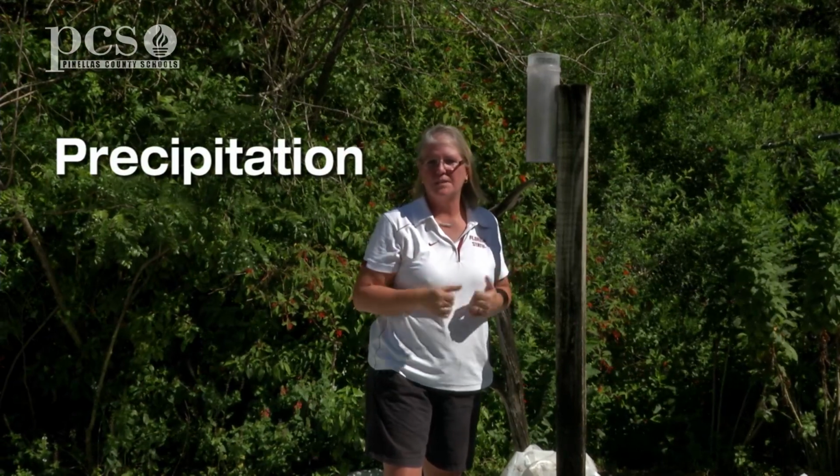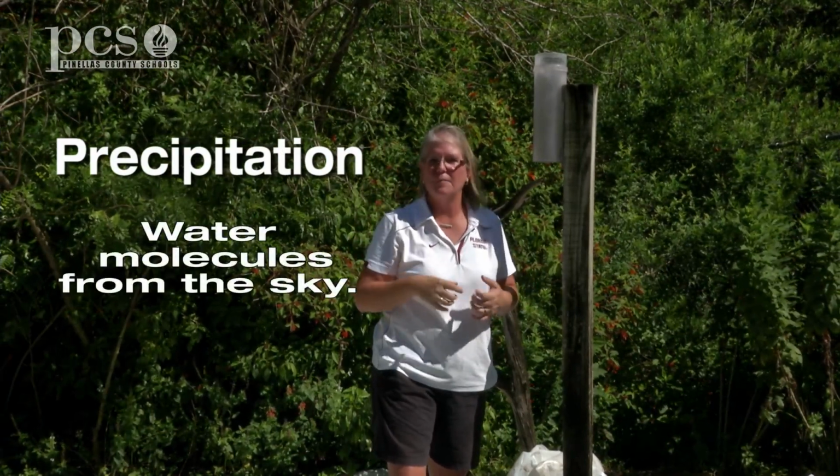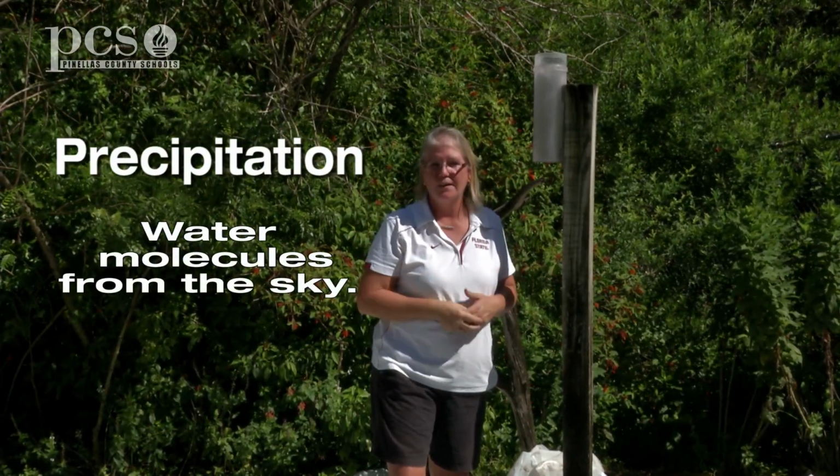Here we have an experiment with precipitation. Of course, precipitation is those water molecules that are coming down from the sky. Here in Florida, we get a lot of rain, especially during the summer. And up north, they get snow, they get sleet, they get hail. We occasionally get hail. Again, different forms of precipitation.